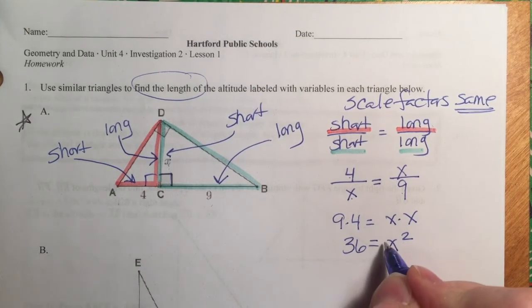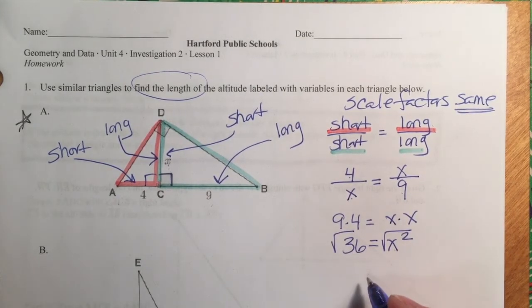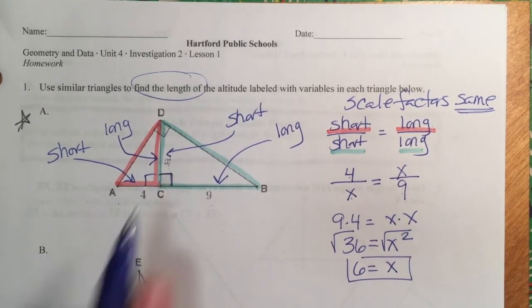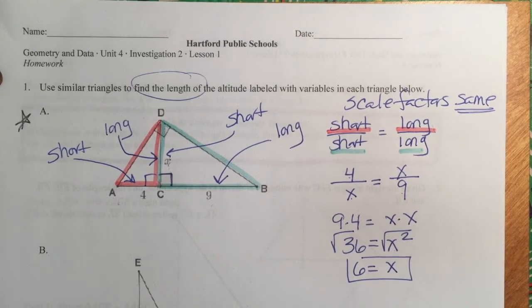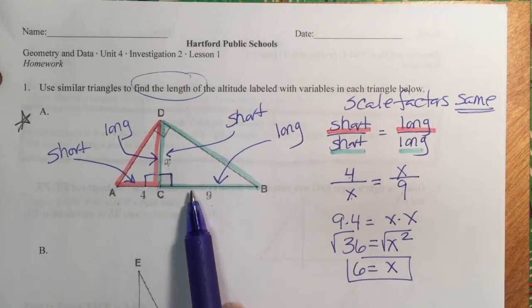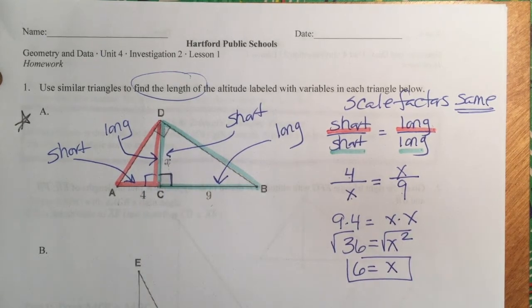Last step, we don't want X squared, so you square root both sides, and we get 6 equals X. So now we know that this side X is exactly 6 units long. The comparison of 4 to 6 is the same as the comparison of 6 to 9.